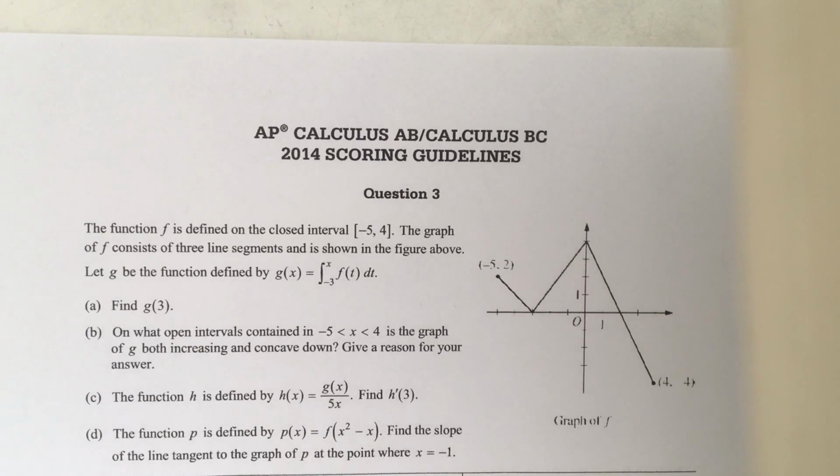Alright, so today we're going to be going over the FRQ for 2014 question number 3. First off, it's saying the function f is defined on the closed interval of -5 to 4. The graph of f consists of 3 line segments and is shown in the figure above, which is the graph off to the right. Let g be the function defined by g of x equals the integral from x to -3 of f of t dt.